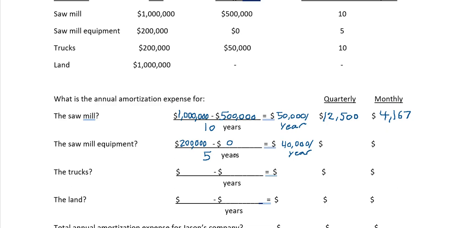Dividing that by 4 to give us our quarterly rate, we get an answer of 10,000. And dividing the 40,000 by 12 to give us a monthly rate leaves us with $3,333 per month.